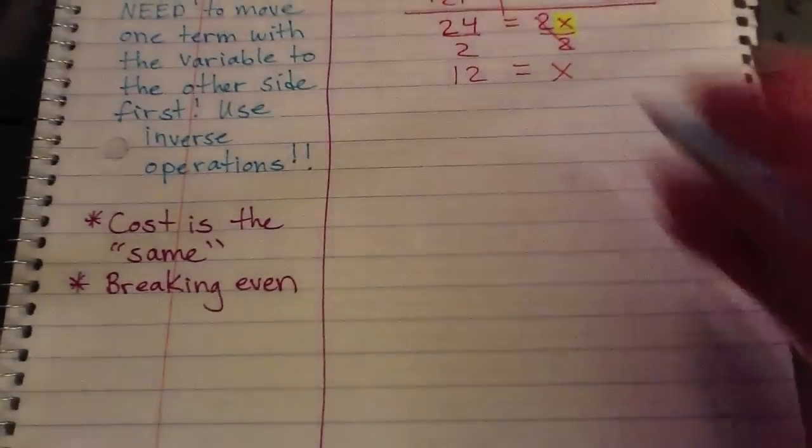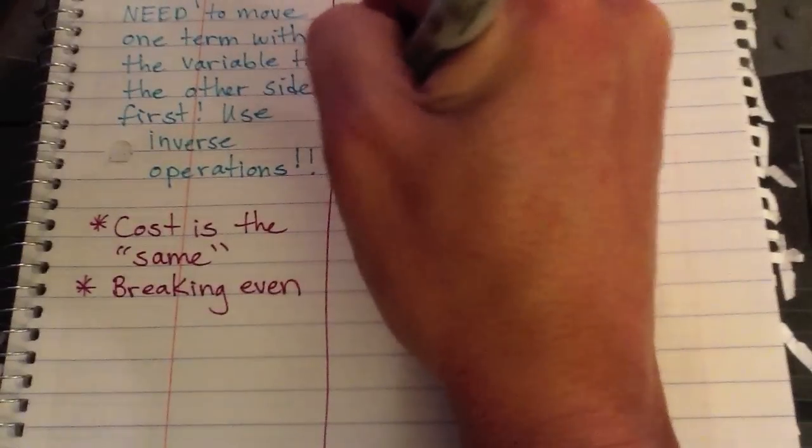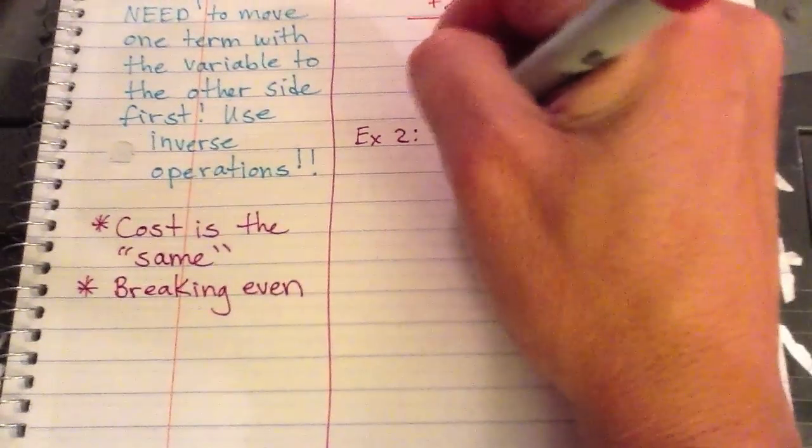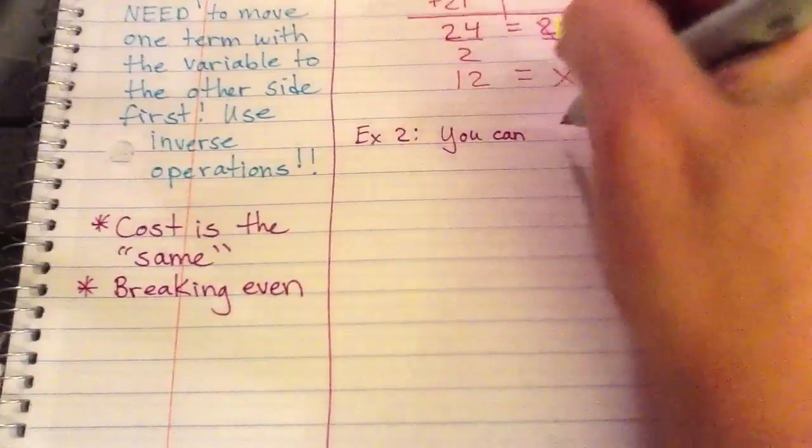So this is example 2. You can buy skates for $40, and you do want to write this down.